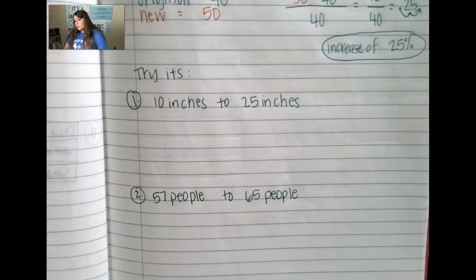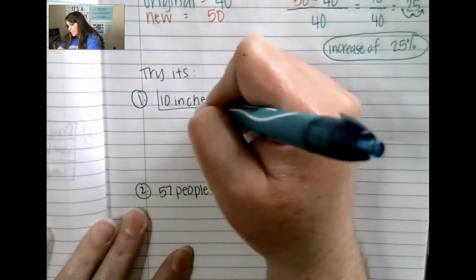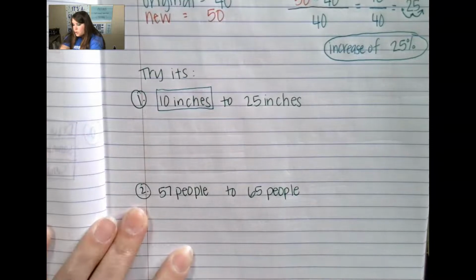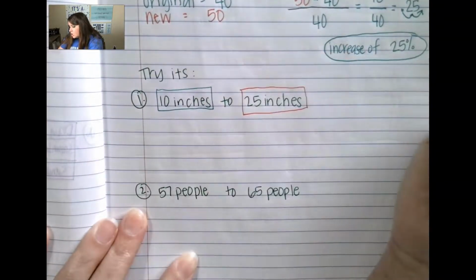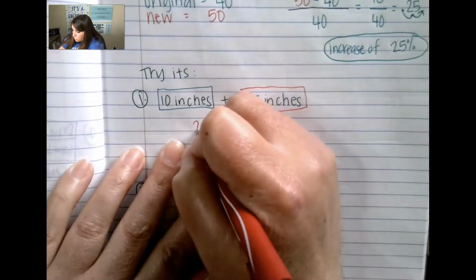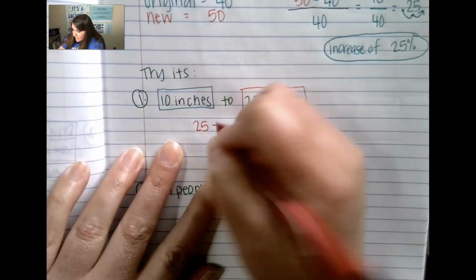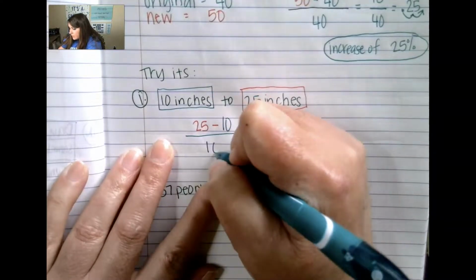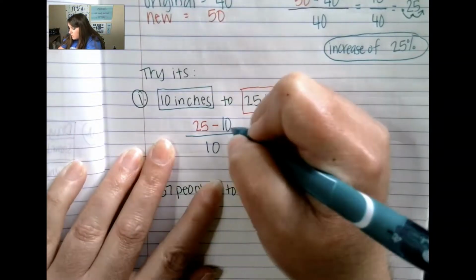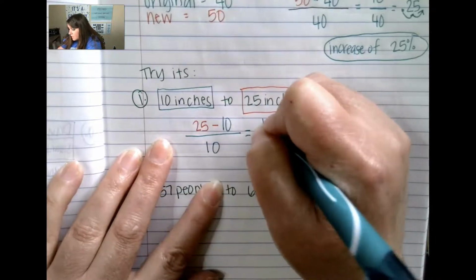All right, so our original amount is 10 inches. Our new amount is 25 inches. So I do 25 minus 10, and then I divide by 10. So 25 minus 10 is 15.